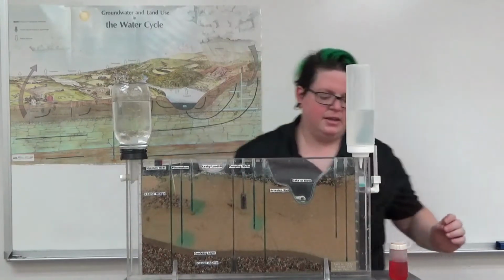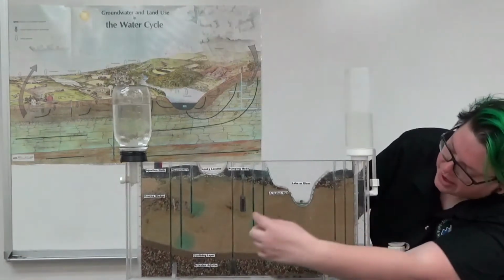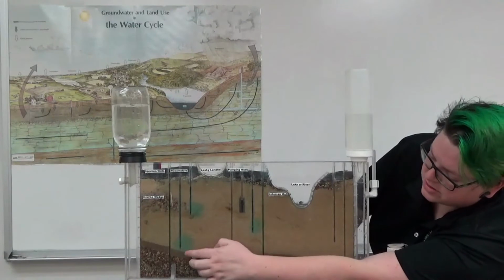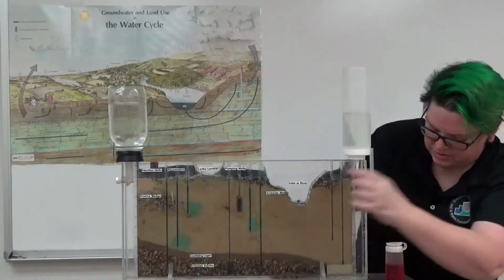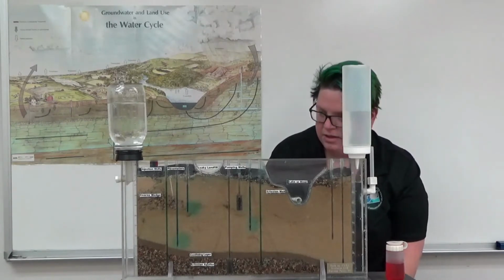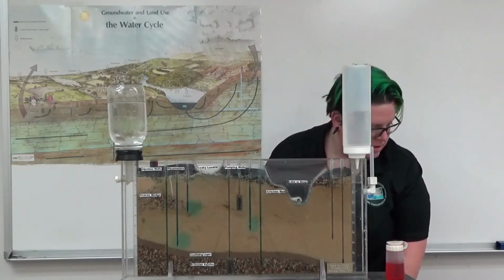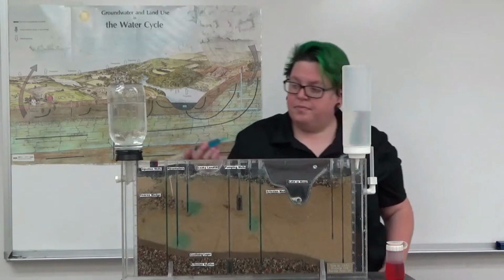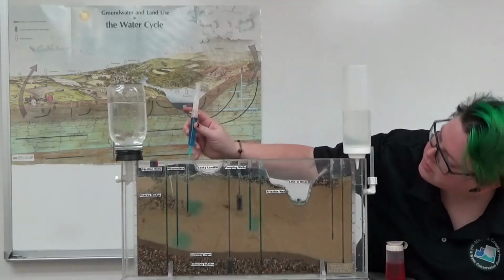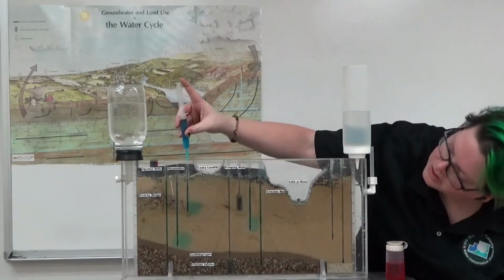You'll get to see that the plumes are no longer just completely around it, that they are going to start moving. So I'm going to add a little more color into these. Okay. So we have this one right here.